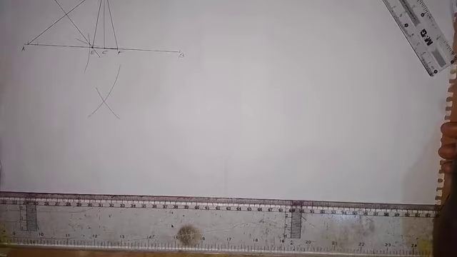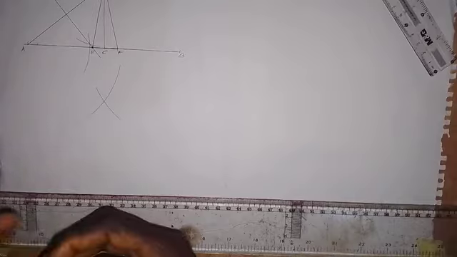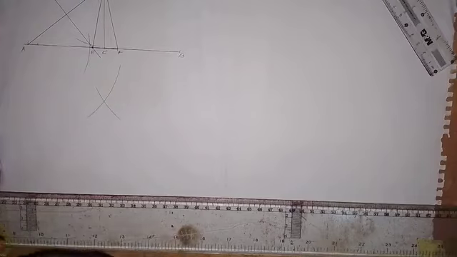Now we have another question that says: construct a triangle with the base angles 60 degrees and 45 degrees and an altitude of 76 millimeters. Let me read the question again. Construct a triangle with the base angles 60 degrees and 45 degrees and an altitude of 76 millimeters. So here we are given the base angles 60 degrees and 45 degrees. Then we are given the altitude of the triangle, 76 millimeters. So let's see how this construction can be done.